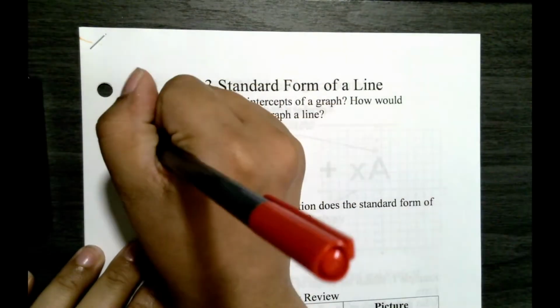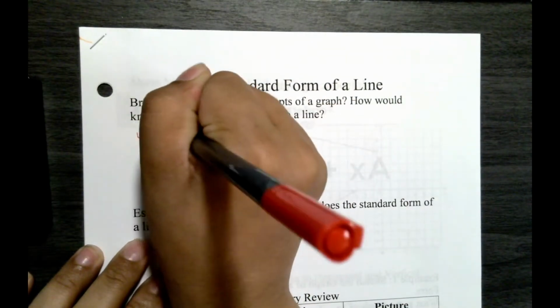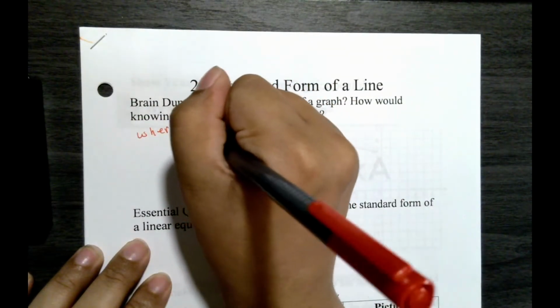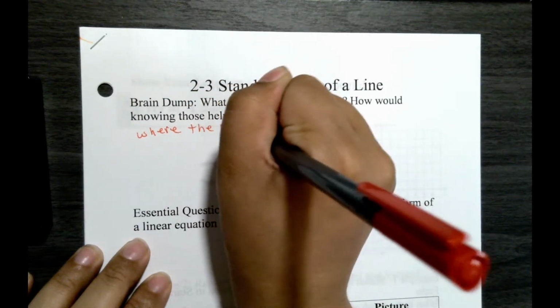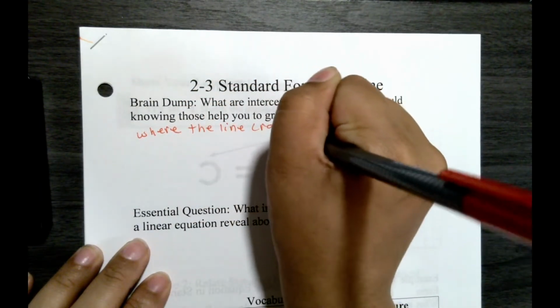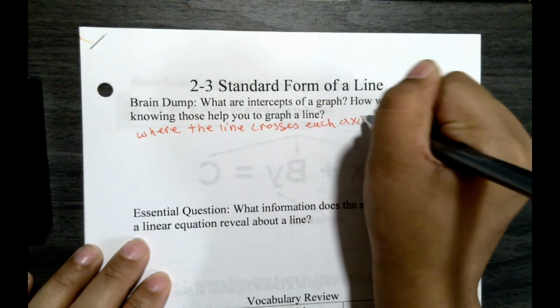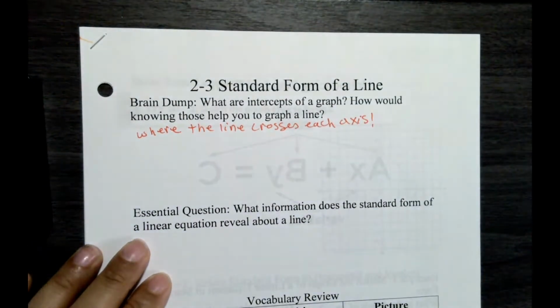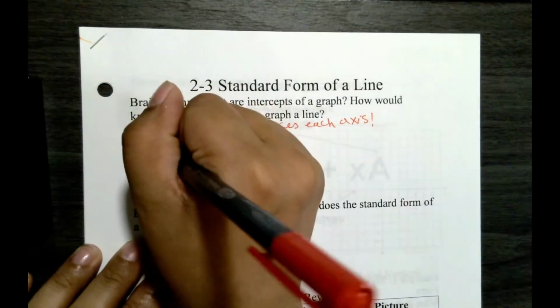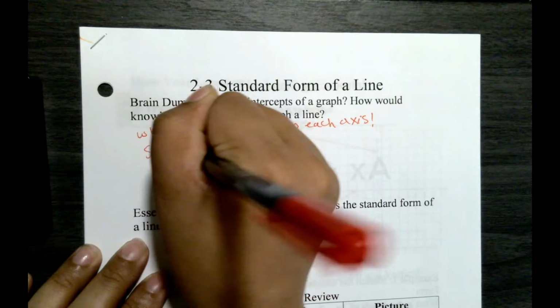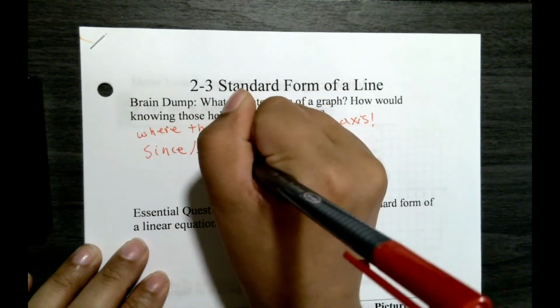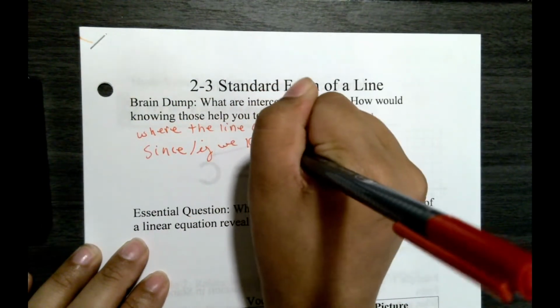Well, the intercepts of a graph are where the line crosses each axis. And since we know these points, we could create a line with those points.